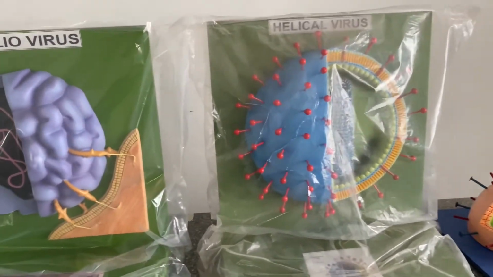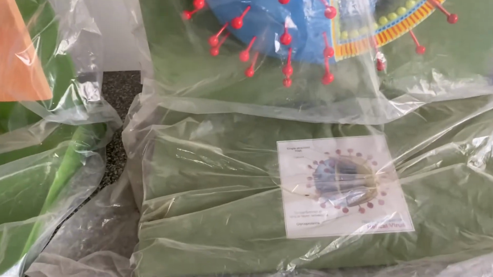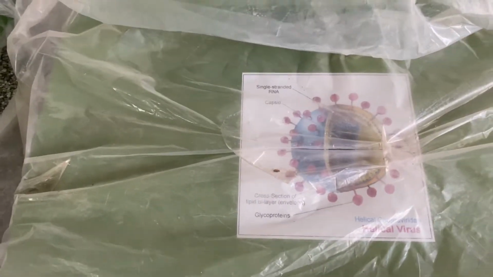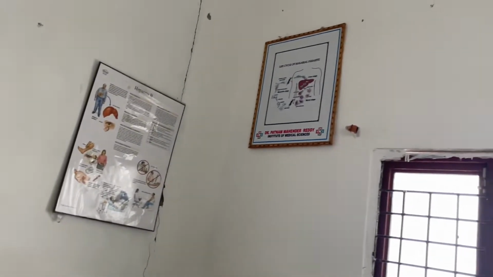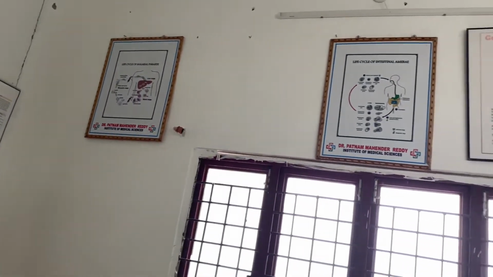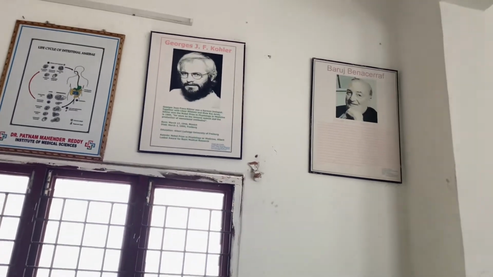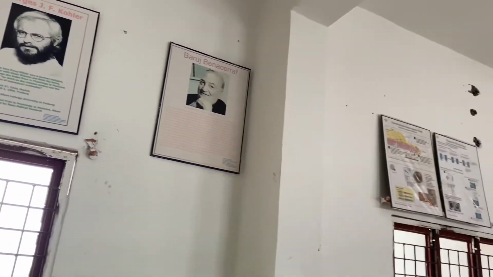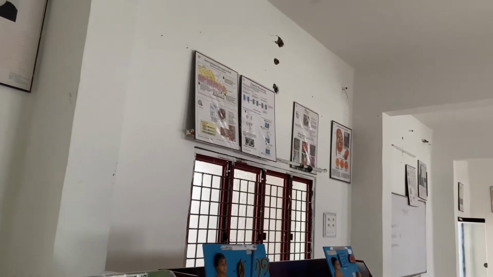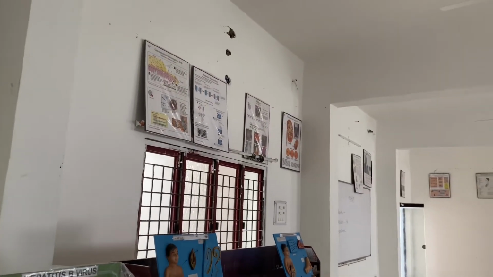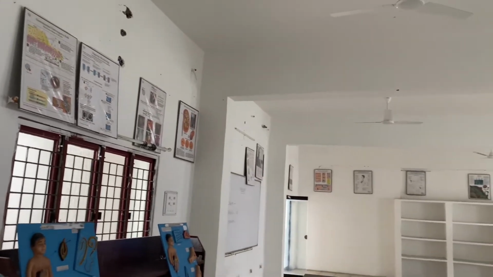And this one is helical virus. Actually, there are so many helical viruses. Again, there are some charts. Some scientists, their contribution, they did so much work to establish all these things. The scientist plays a major role in the development of medicine.